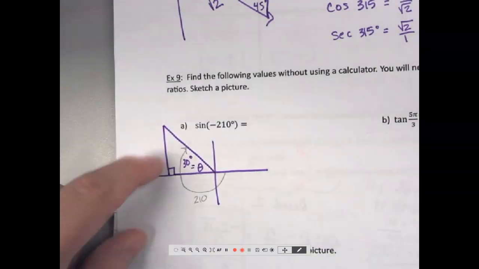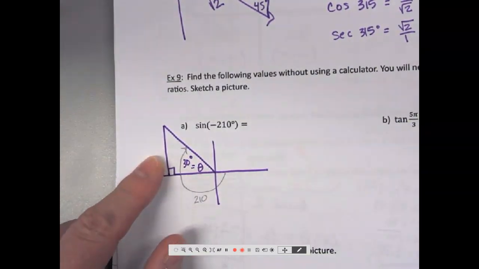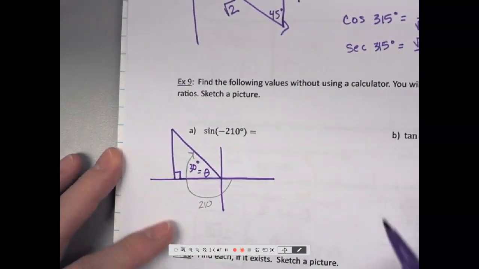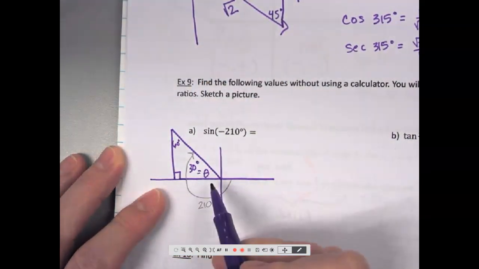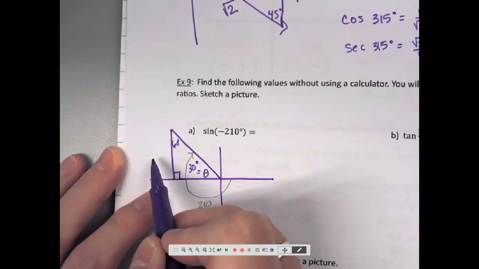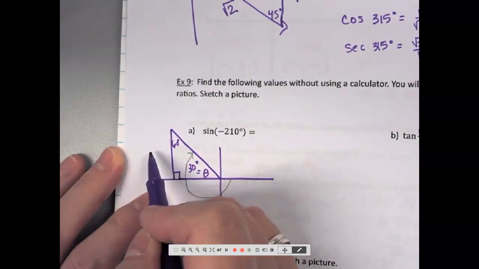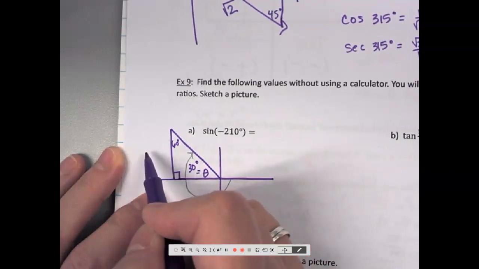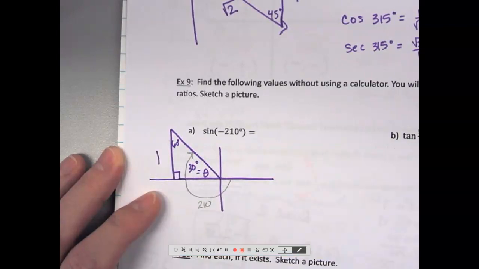Okay, well guess what? I don't have any measurements like I gave you before. So we have to rely on the 30, 60, 90 ratios. Okay, so the ratios are, this is 60 up here. Opposite 30 is what length? 1.